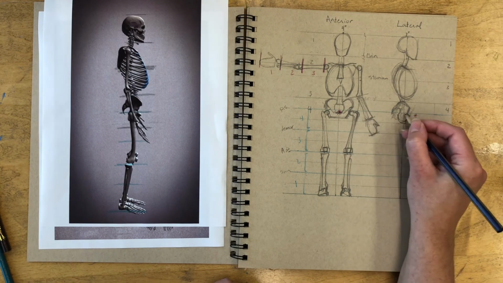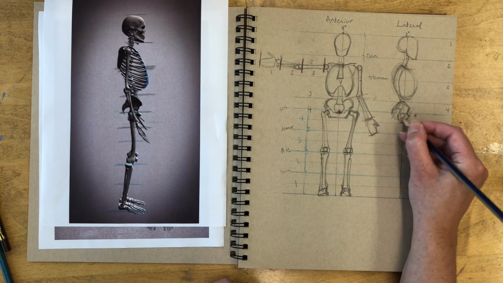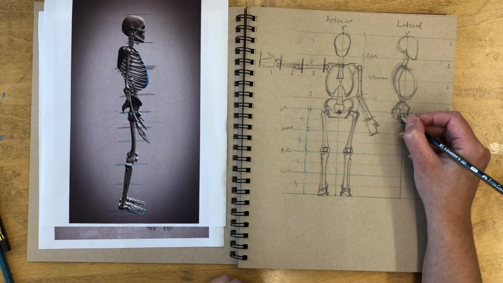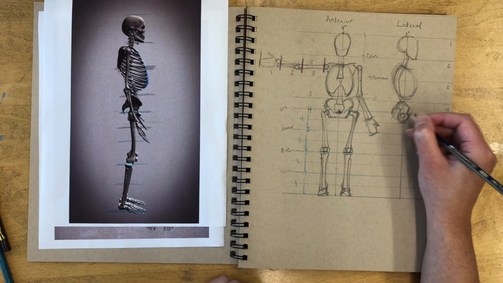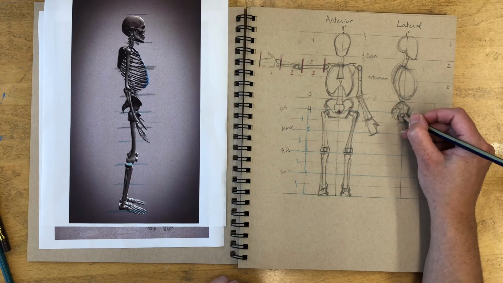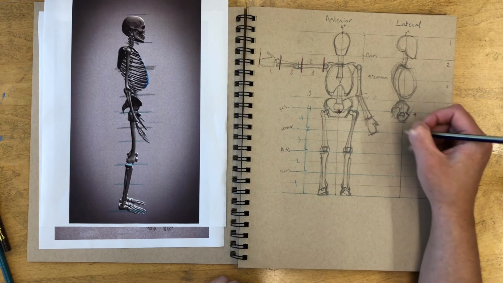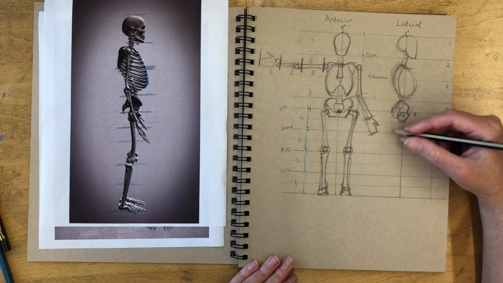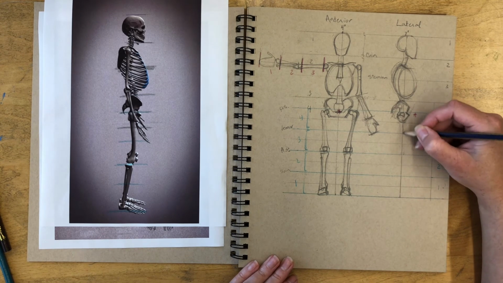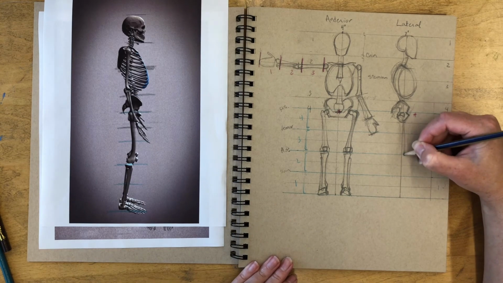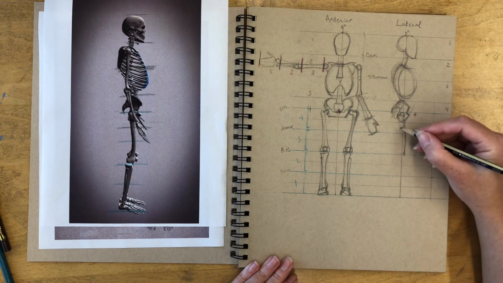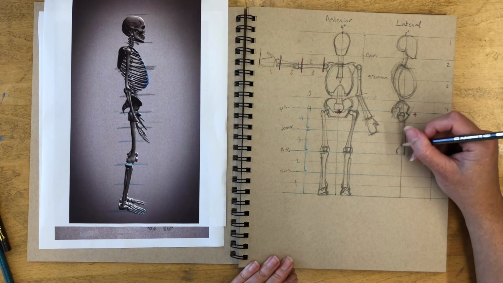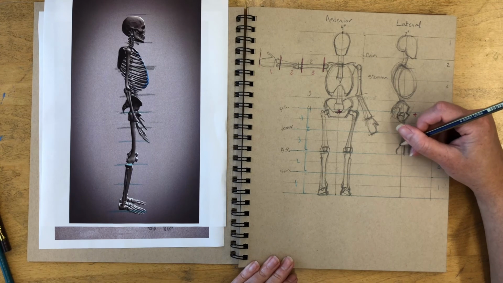The ball of the femur hits a little higher than the base of the pelvis. They kind of overlap. And then the great trochanter is right behind that. The femur leans forward, so following that midline, trying to make our figure feel balanced. The femur leans forward. Has kind of like a bulge at the back. Cuts in.